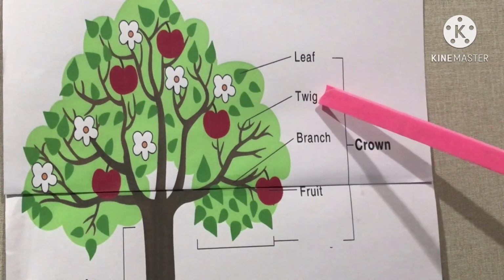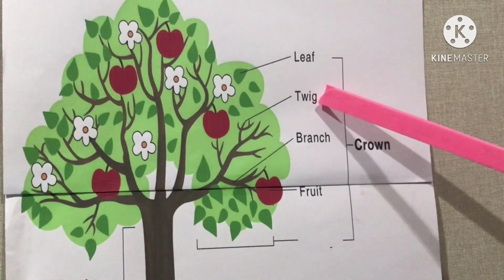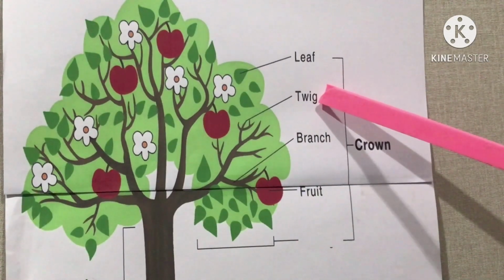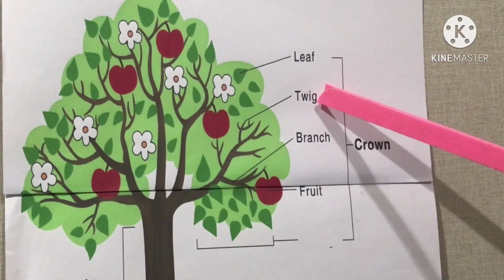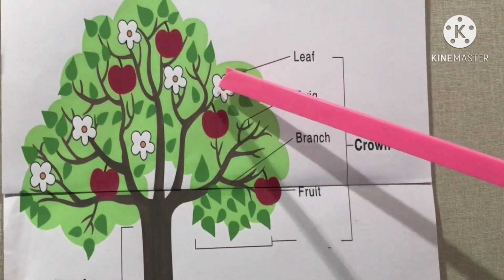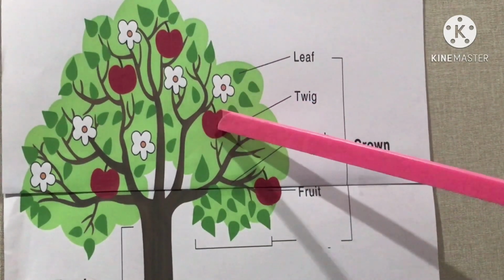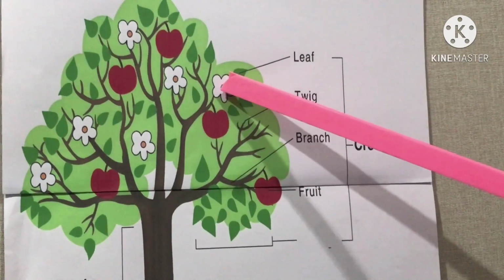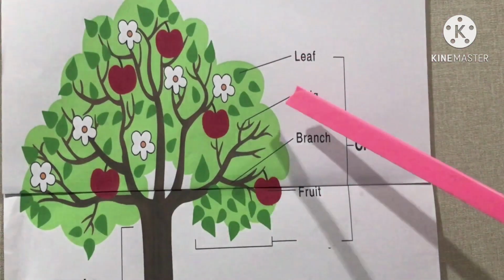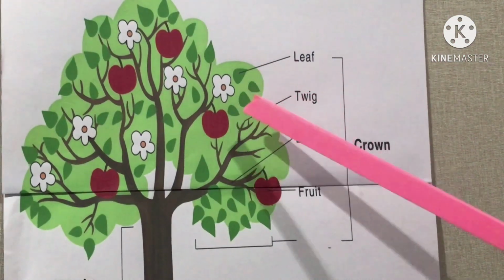Same as the branches, it also supports the leaves, the flowers, and the fruits. The twig supports the leaves, the flowers, and the fruits. If we say support, that means help.